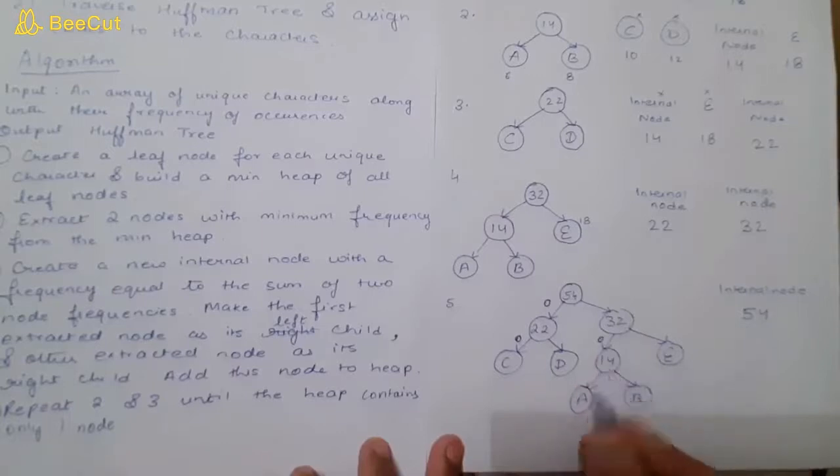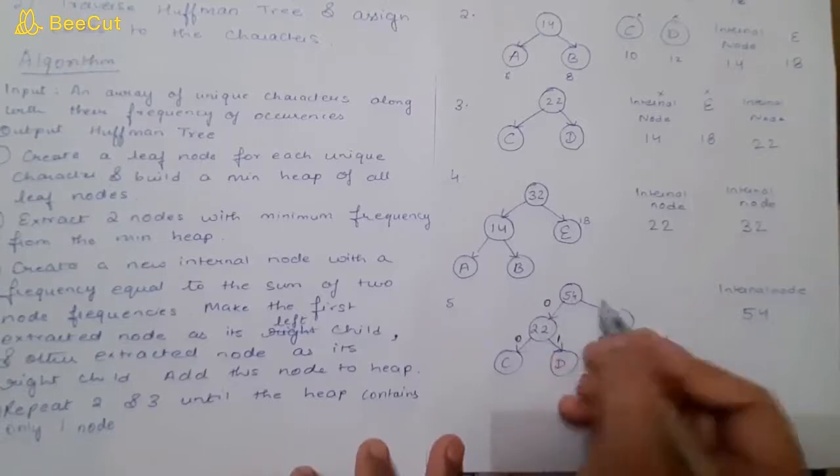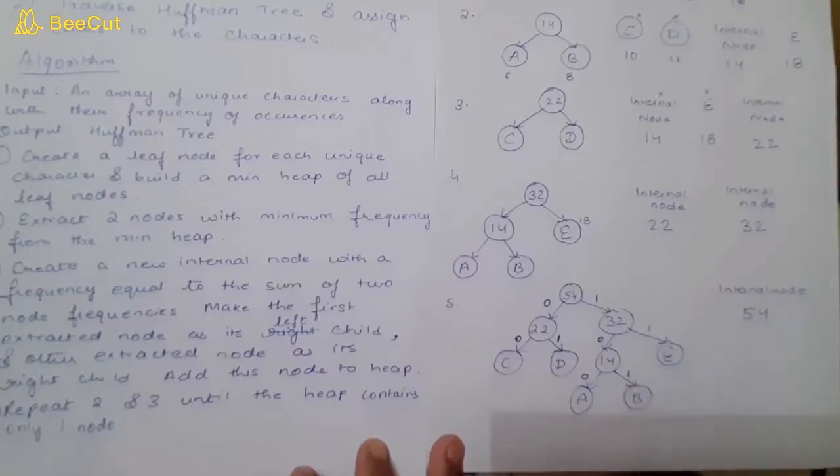For A, this is also left, so this will be 0, and all the right children will get the value 1. So D is the right child of 22, then this one is also right. Okay, so you have to give zeros to all left edges, and all the right edges should get 1.